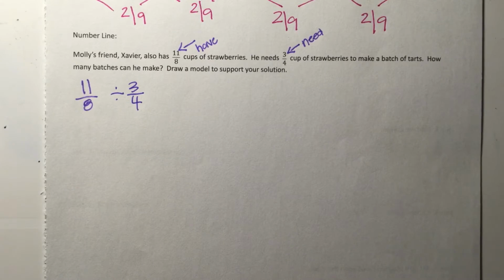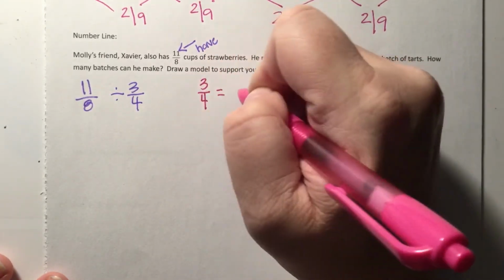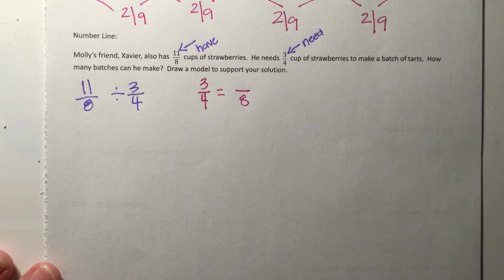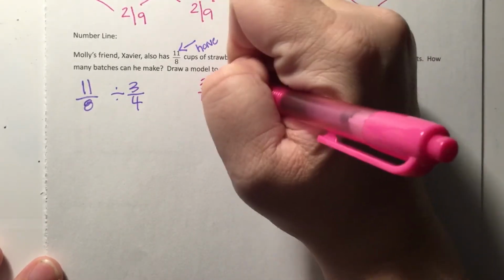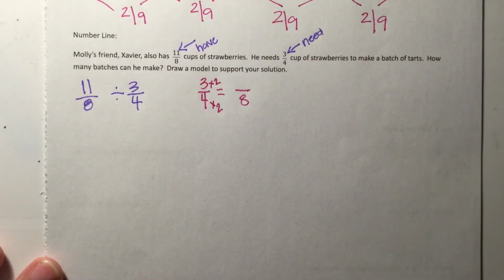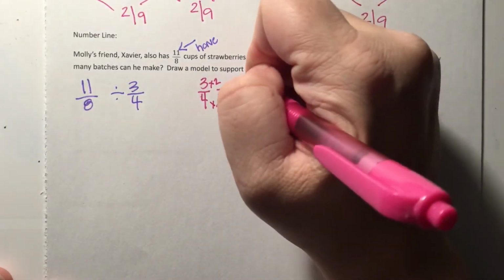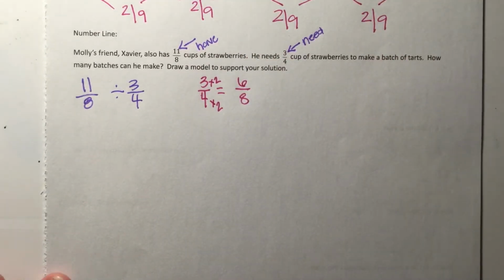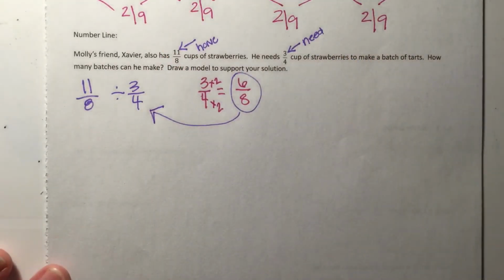We know that 4 can go into 8, right? So we're going to go over here, what we did on Friday. So 3/4 is equal to blank over 8, right? So we know that 4 times what equals 8? I hope you guys are all chanting with me. It's 4 times 2. And whatever we multiply on the bottom, we multiply on the top to get us our equivalent fraction. So we know that 4 times 2 is 8, and 3 times 2 is, everybody with me, it's 6. Okay, so we are going to take this fraction and replace it with our 3/4, right?